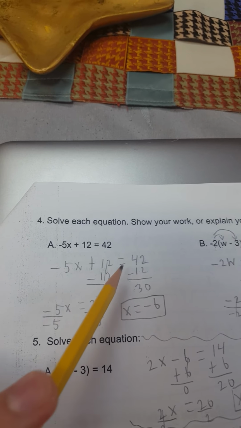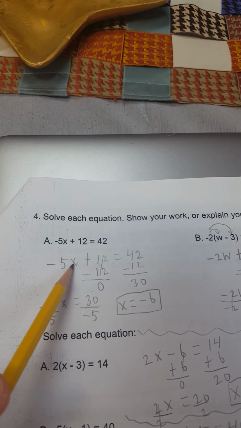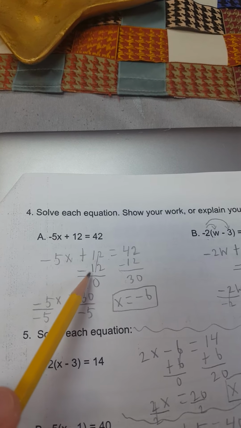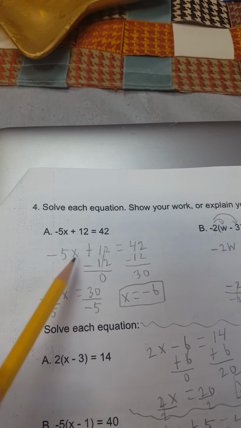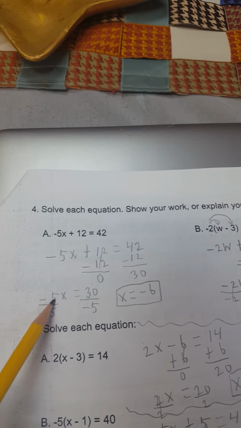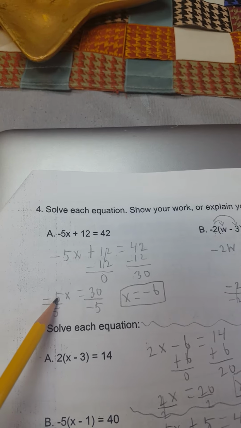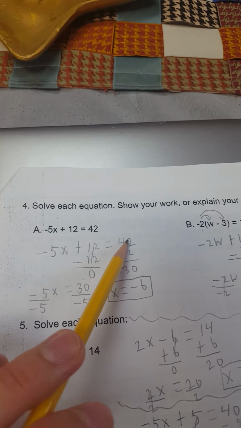So now on the left side of the equation here, I'm left with negative 5x, right? Because the positive 12 went away. I subtracted 12 to get 0. So nothing was left on the left-hand side except negative 5x. So I'm left with negative 5x on the left side and 30 on the right side because 42 minus 12 was 30.